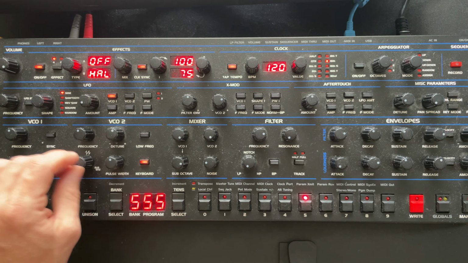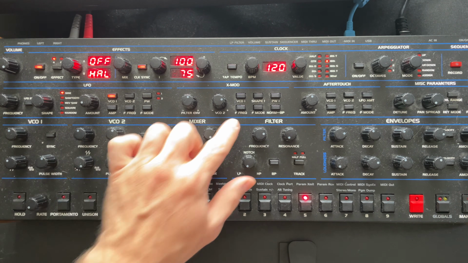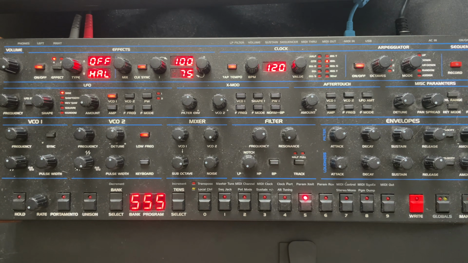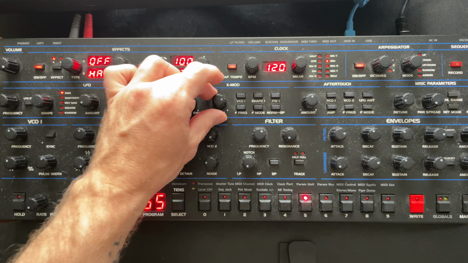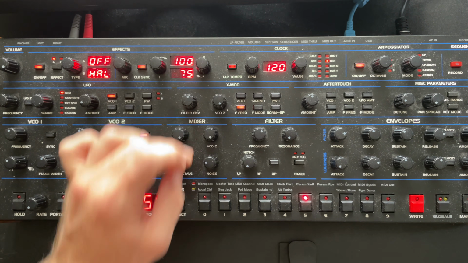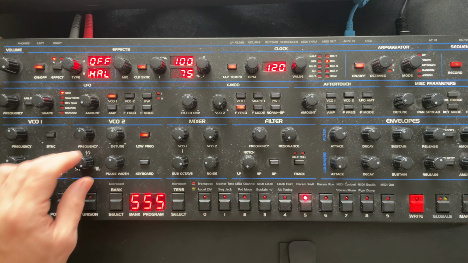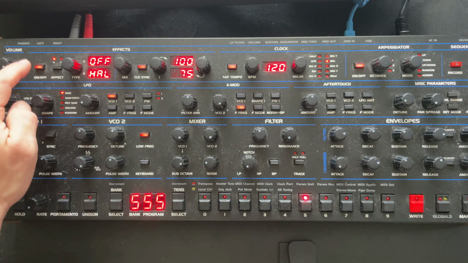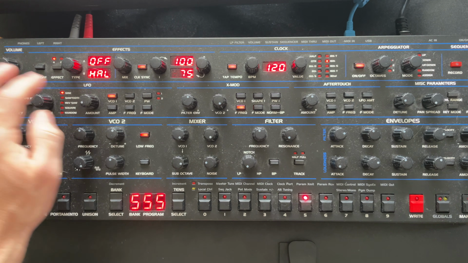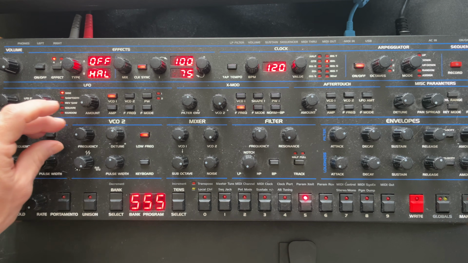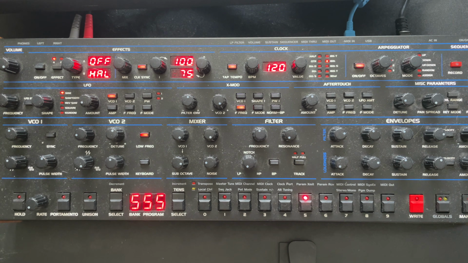Another fun thing you can do is set VCO2 to a square wave, put it in low frequency mode, set up an arpeggiator, and assign VCO2 to filter frequency. There we go, find the right frequency, and let me set a kick drum.